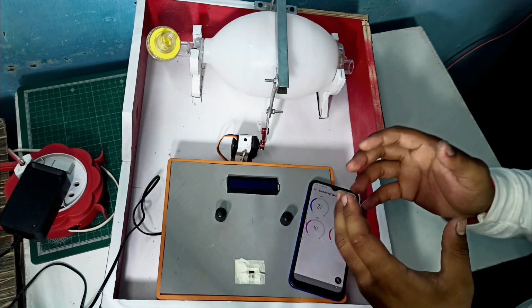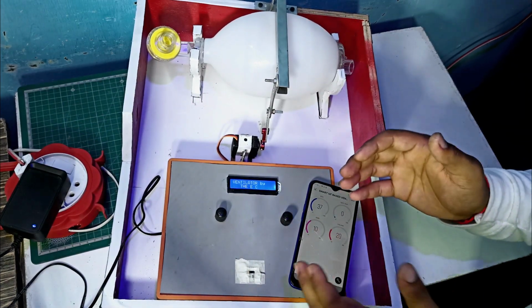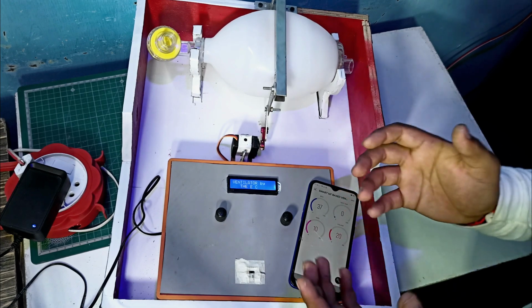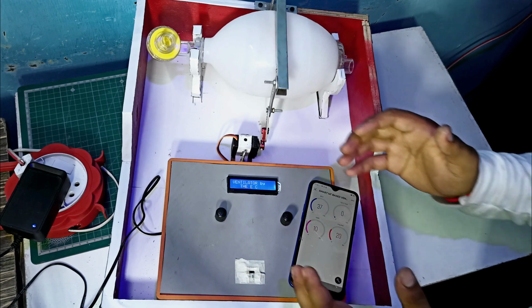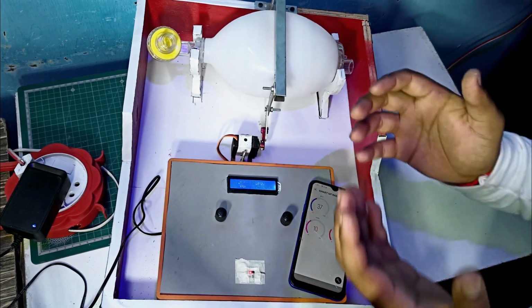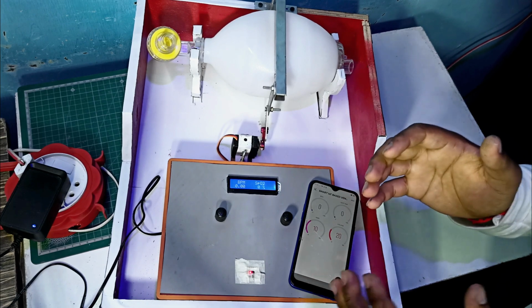So guys, this is the project. First of all, showing the demo of this project. So I am switching on the system. Once the system is on, the name shows on the LCD display: ventilator by the EC, meaning ventilator by the Electronics Creator. Then I try to connect to Wi-Fi. After connecting to the Wi-Fi, it tries to connect to the Blink application and then initializes the pulse oximeter sensor. And I'm using the pulse oximeter sensor MAX30100.